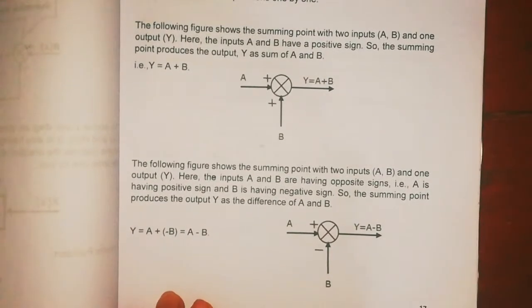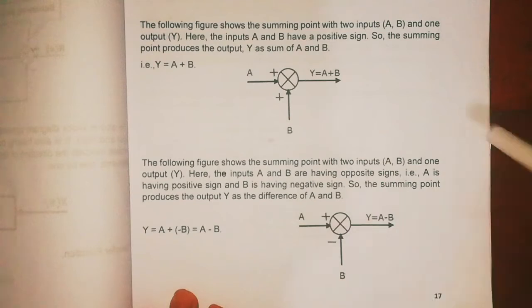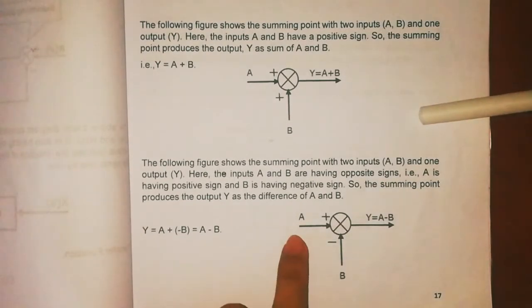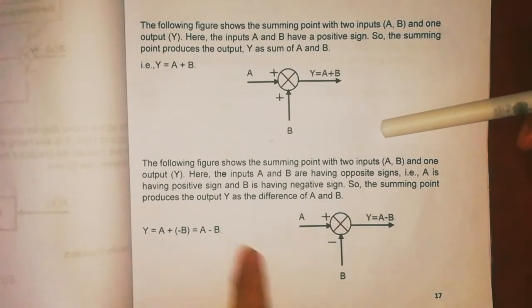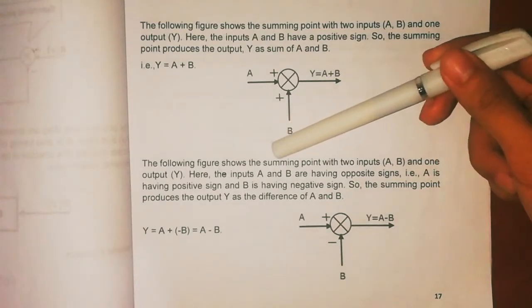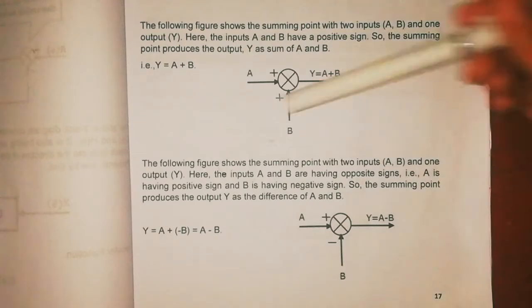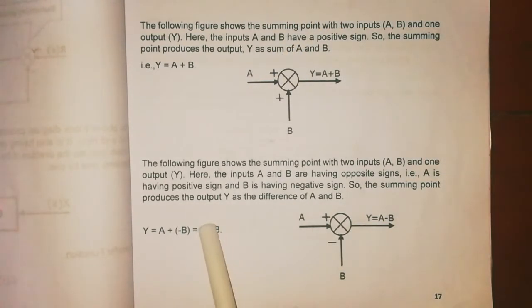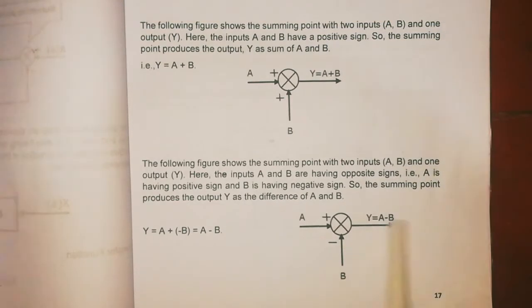So next is sa next figure. The following figure shows the summing point with two inputs A and B, and an output of Y. Here the inputs A and B are having opposite signs. A is having a positive sign and B having a negative sign. So the summing point produces the output Y as the difference of A and B. So pag pumasok sa summing point, i-add mo lang sa algebra. So positive sa negative is positive A minus B. So yan na yung output. I-add mo lang siya algebraically.